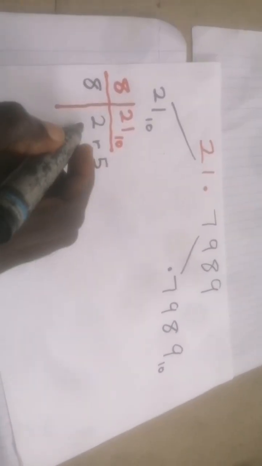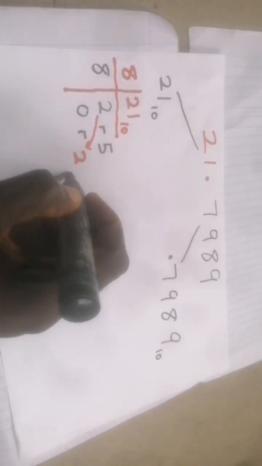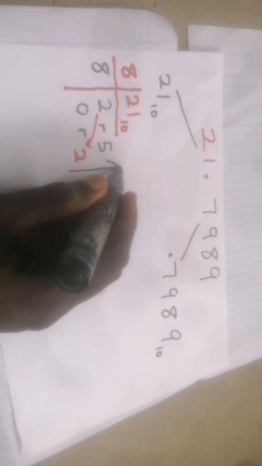Now, how many 8 will go in 2? Of course, that's not possible. 2 is too small, so just write 0. 0 means that you've not done anything. So what you will do is return the 2. Return the 2 like that, and just call it remainder 2. You know why I did that? 8 and 2 is not possible, so that means we did not do anything. So you return the 2. So we're done with that one. The answer for this one will be read up like this. I'm done with this side.